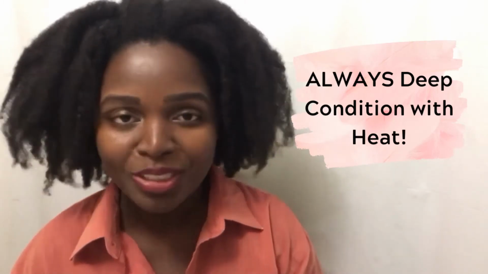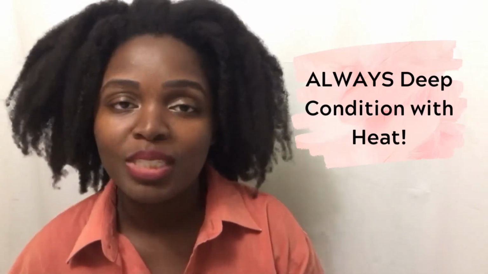The key with low porosity hair is that you want to always deep condition with heat. Don't skip your deep conditioner and always use heat. Even if you try conditioning and you leave it in overnight, I'll just save you the time. Don't do that. It just doesn't work. You're not going to get the same result as deep conditioning with heat. That's really going to help combat the dryness, let the conditioner really penetrate your hair shaft, and improve the health of your hair. So definitely deep condition with heat.